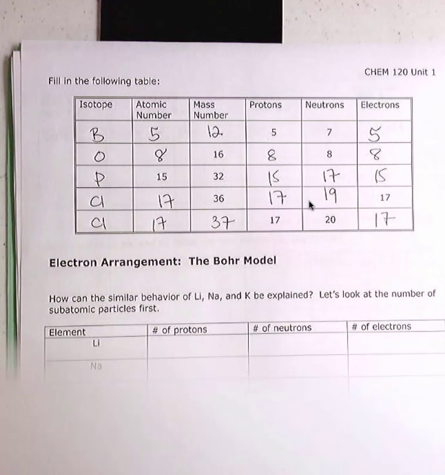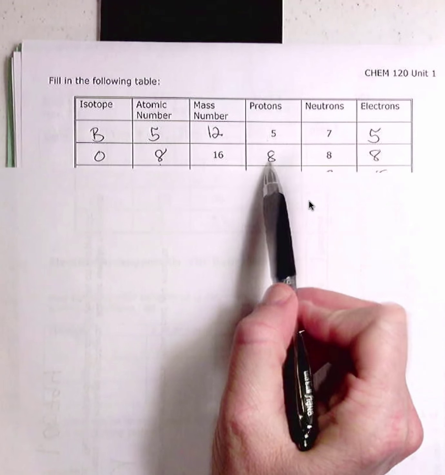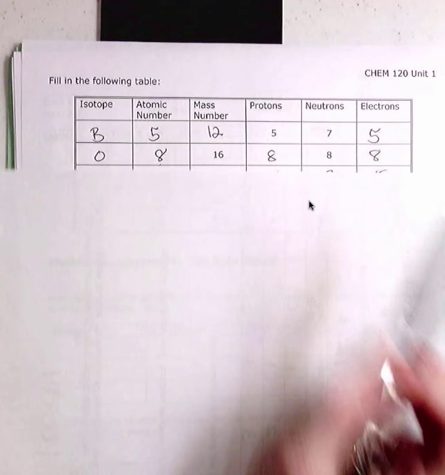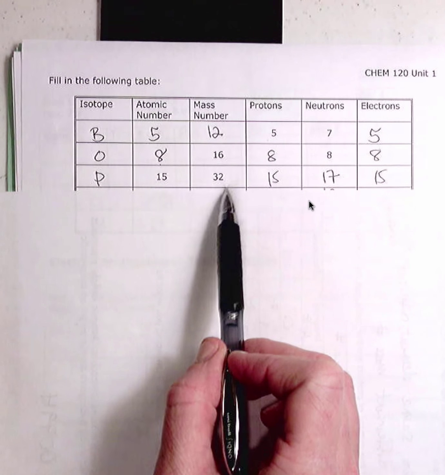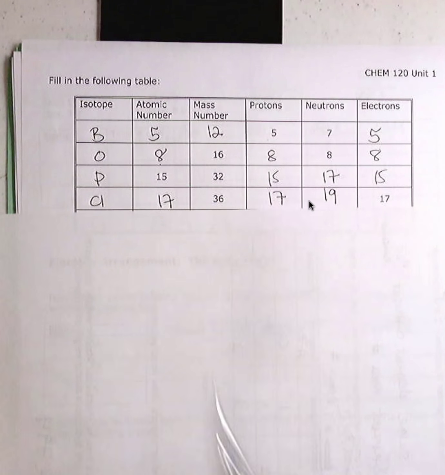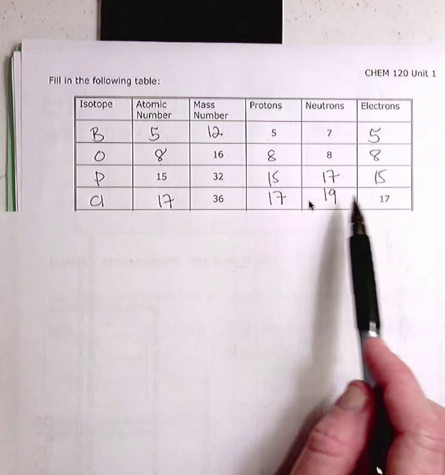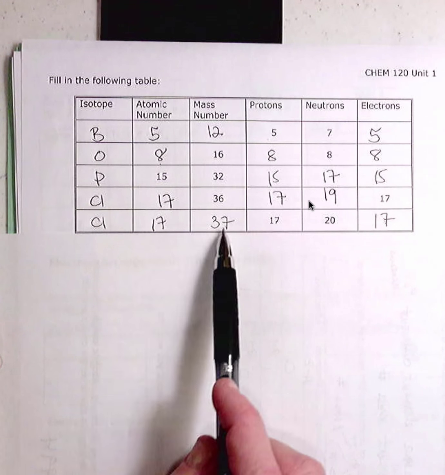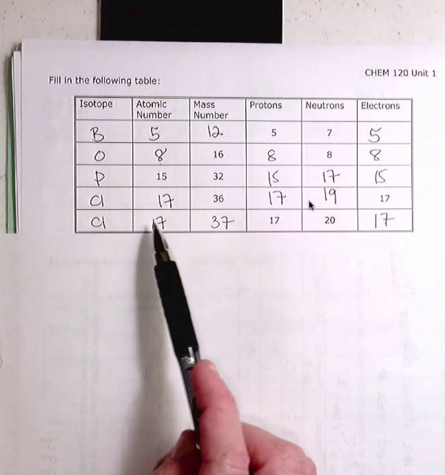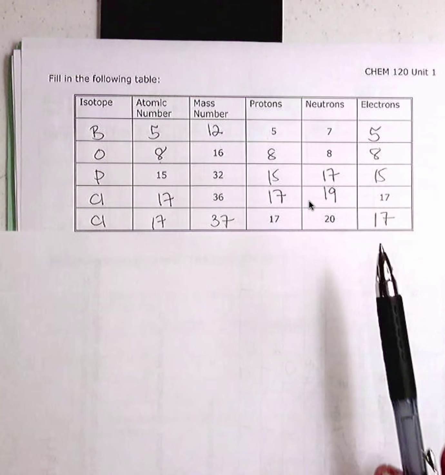Okay, so you have oxygen, atomic number of 8, 8 protons, 8 electrons. Next one is phosphorus. This would be phosphorus 32, 15, 17, 15. Chlorine, atomic number of 17, 17 protons, 17 electrons, 19 neutrons. And then another chlorine, different isotope with a mass number of 37, but still has the same atomic number and electrons.